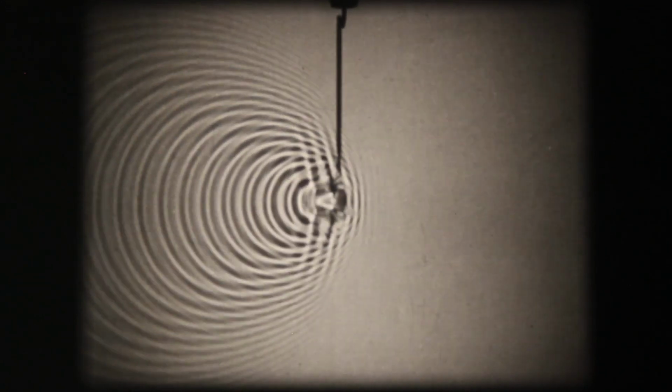Here the source travels slightly faster than the waves, and there is a strong disturbance building up at the source.